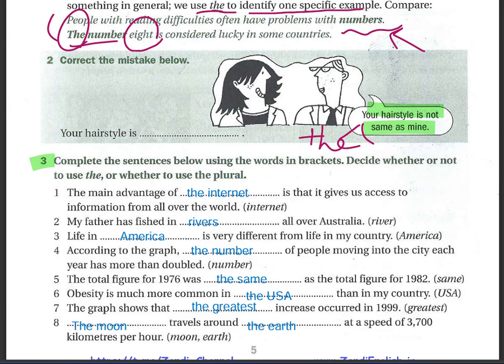Look at number 3. Life in America is very different from life in my country. So we said we use no article with single countries. Number 4. According to the graph, the number of people moving into the city each year has more than doubled. The number of. Number 5.